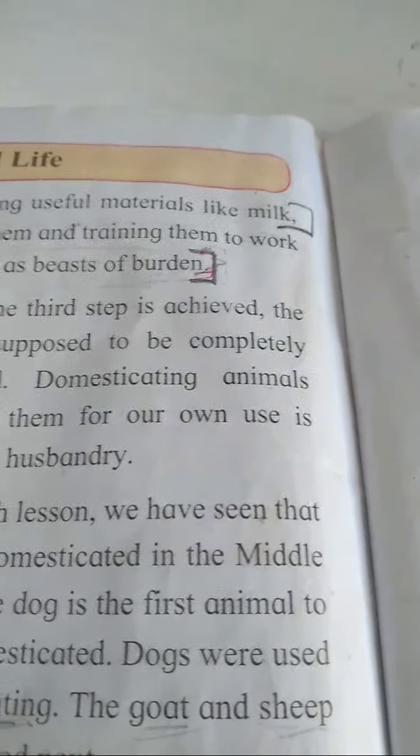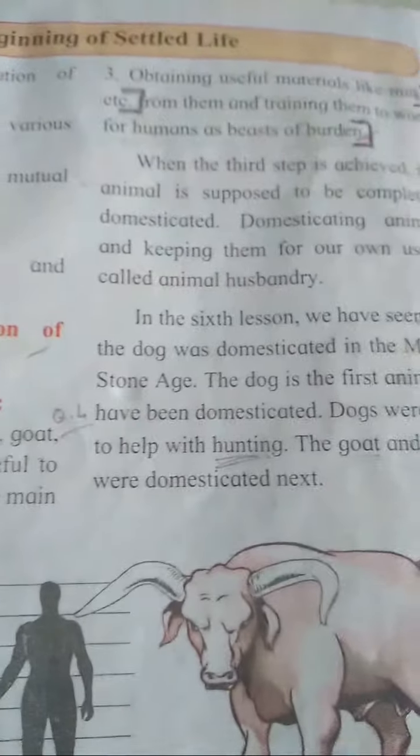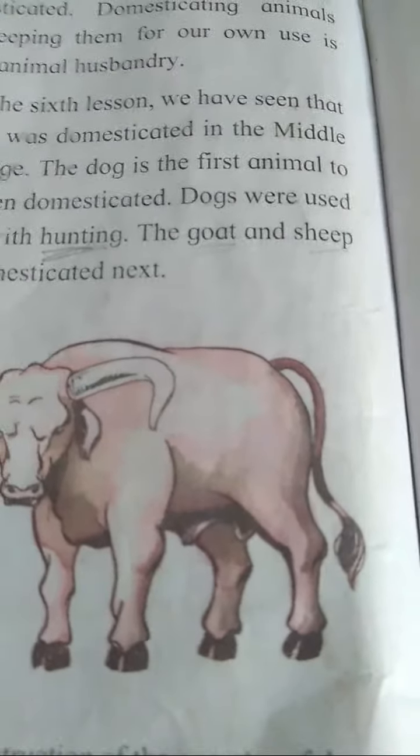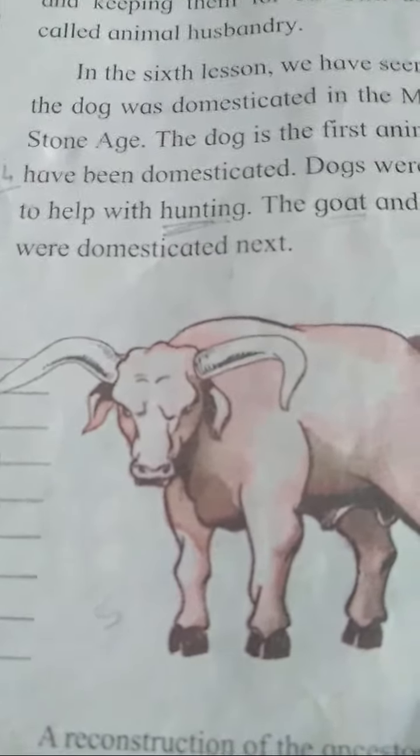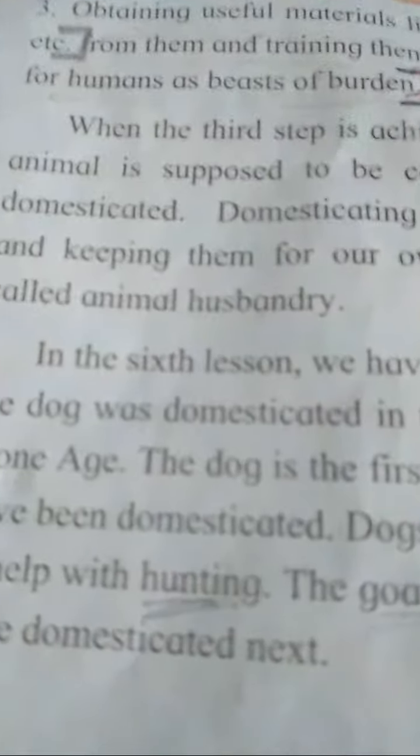So first one is to capture the wild animals, जंगली प्राणी पकडून त्यांना कंट्रोल करणे. Second, त्यांना माणसांसोबत राहण्याची सवय लावणे, taming the captured animals, that is training them to live with humans. And third one is obtaining useful materials like milk. त्यांच्यापासून आपल्याला दूध दुभते मिळतेच आणि शेतामध्ये कष्टाची कामेही आपण त्यांच्याकडून करून घेऊ शकतो, training them to work for humans as beasts of burden.